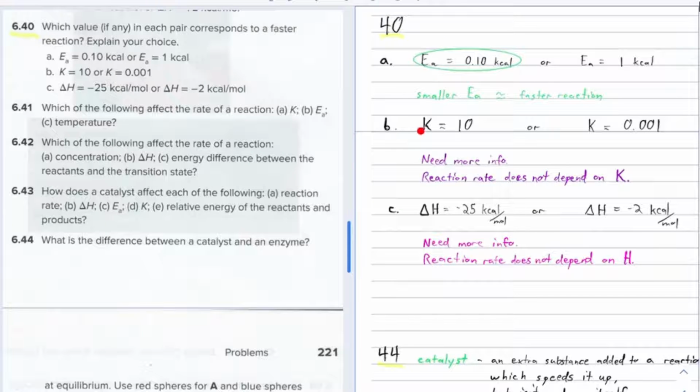Now B, the equilibrium constant equals 10 or the equilibrium constant equals 0.001. Now, this one we need more information. The equilibrium constant just describes, does the reaction produce more products or less products? It doesn't tell us how fast it goes. Equilibrium constants that are greater produce more products than equilibrium constants that are smaller. So out of these two, this one has more reactants converting into products.